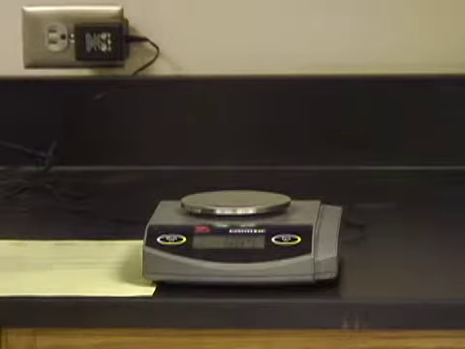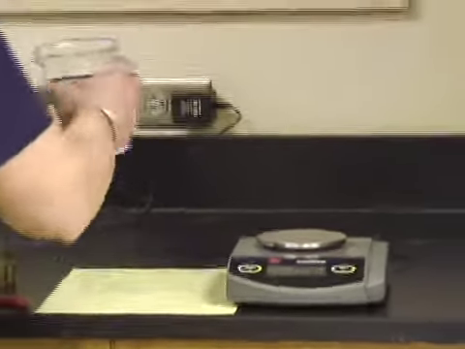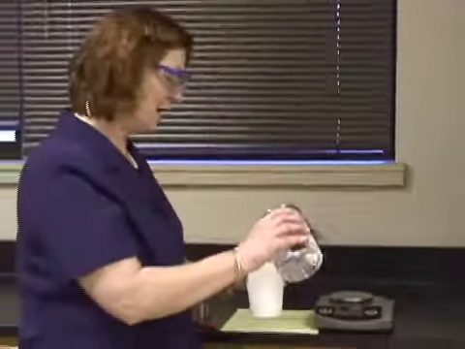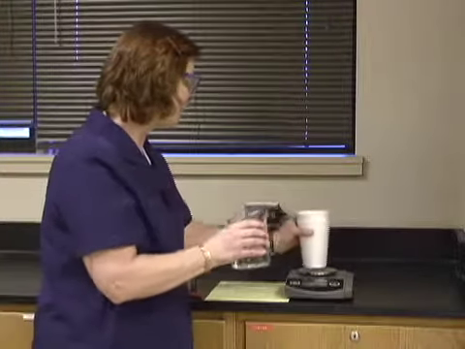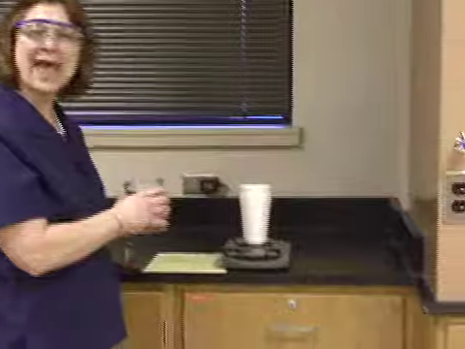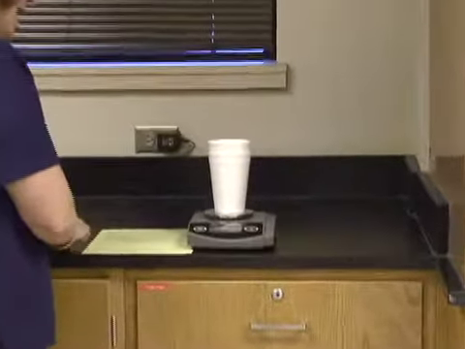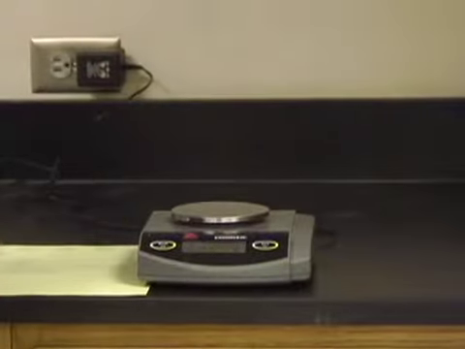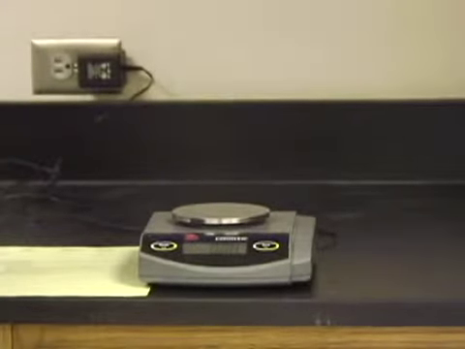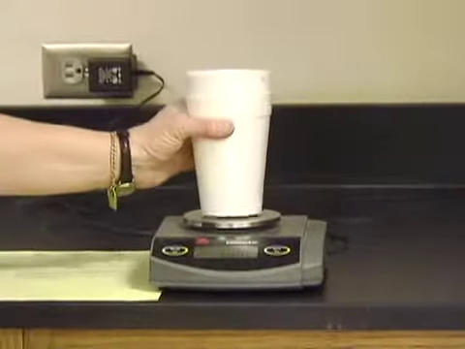Now I am going to pour the water into the cup about halfway. It's not critical how much, and I will get the mass of the water and the cups. The water and the cups is a little bit too much for my balance.